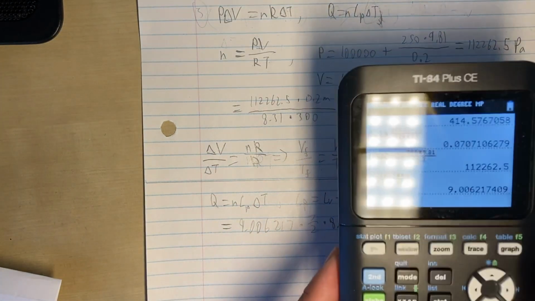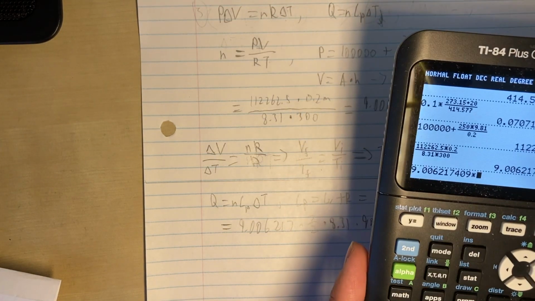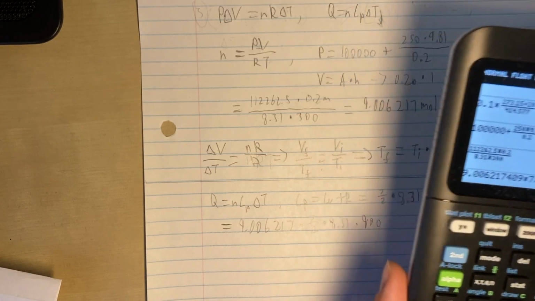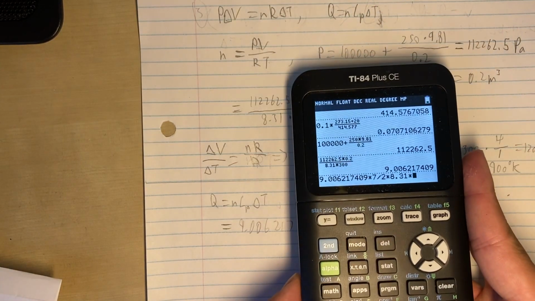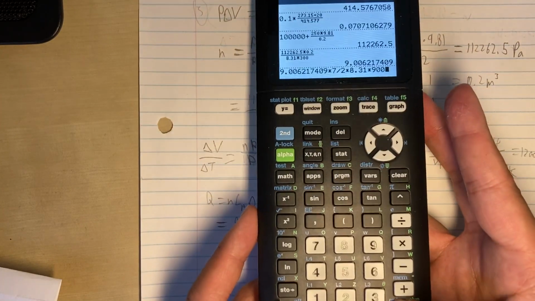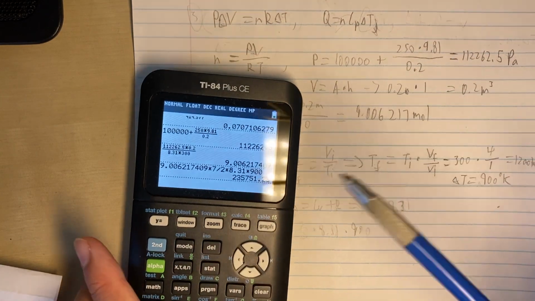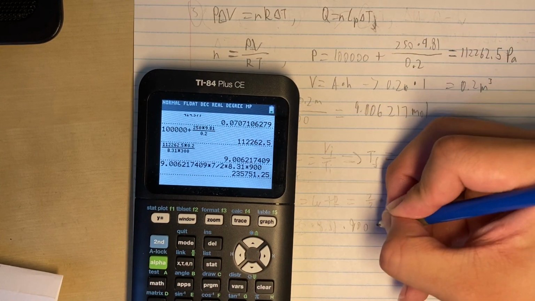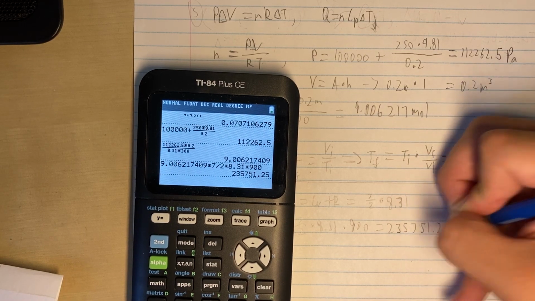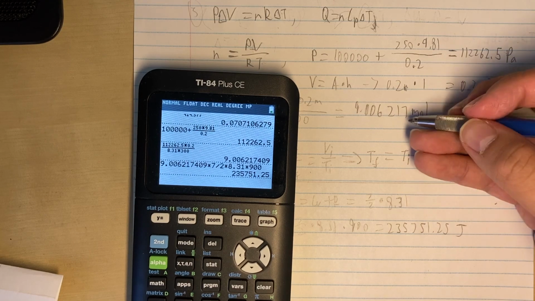That gives us this times 7/2, 8.31 times 900. You just press enter here. What is our energy? Equal to 235,751.25 joules. And then you're trying to find a time.